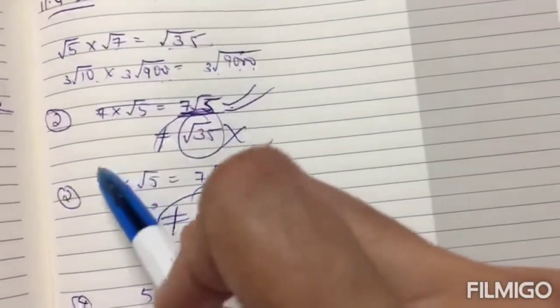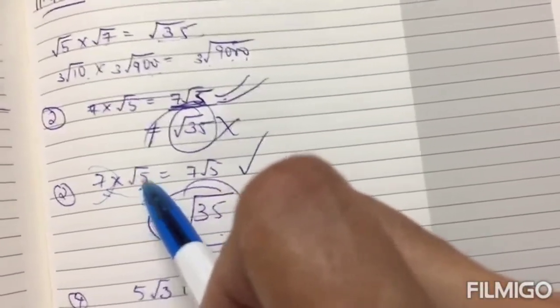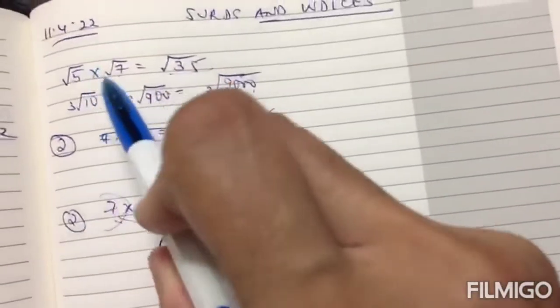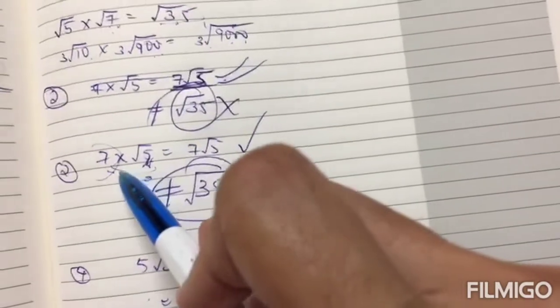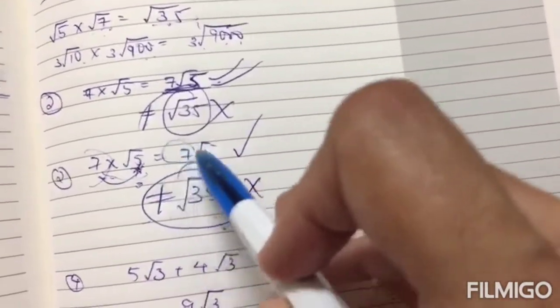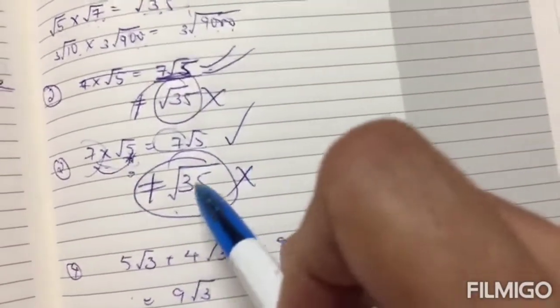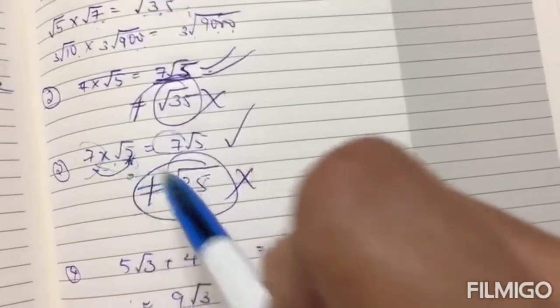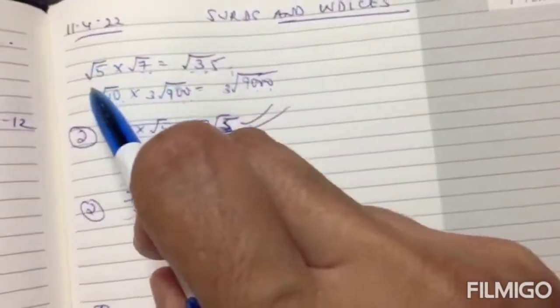Because 7 is outside the square root sign. Therefore, I cannot take it inside the square root and multiply by 5. Only if it was root 7, then I can write root 7 into root 5 is root 35. But since 7 is outside the square root sign, it has to remain outside, and the correct answer would be 7 root 5. So this is not equal to root of 35. To get root of 35, it should be root 7 into root 5.